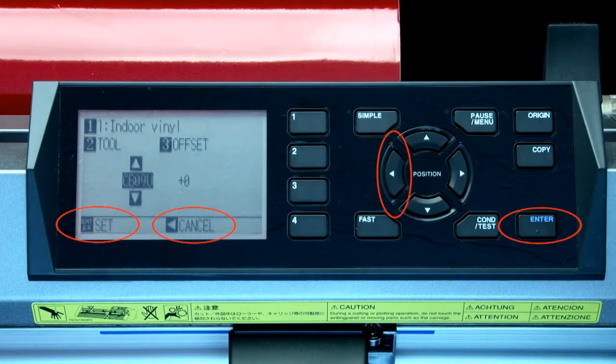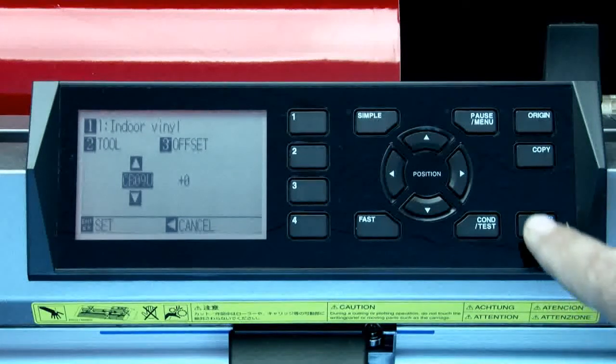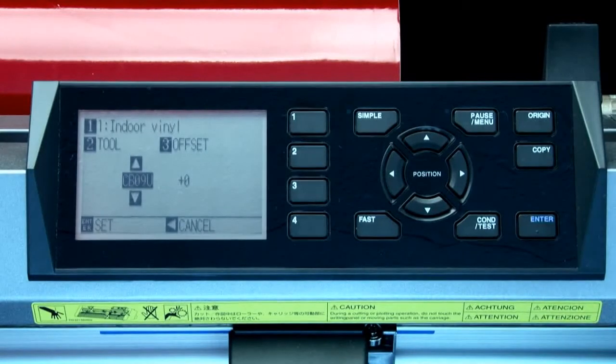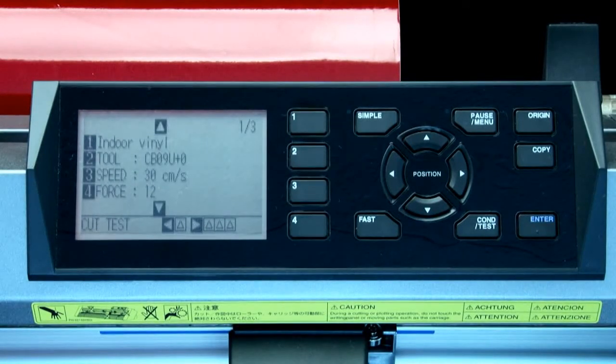Once the blade type is located, press Enter, which basically accepts the new blade type, or press the left arrow key to cancel out of this menu option altogether. When the left arrow key is chosen, this will discard any changes made and will return back to the previous menu. In this case, we want to accept the new blade type, so we can press Enter. This will return us to the previous condition menu.